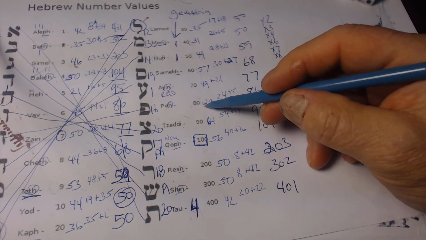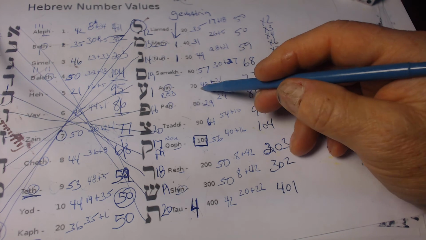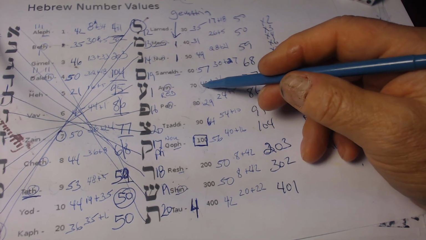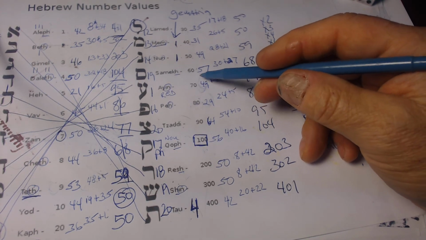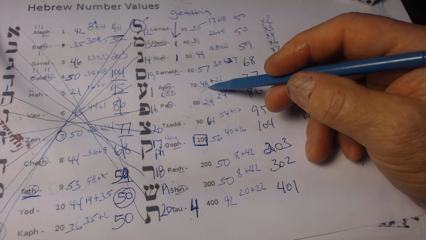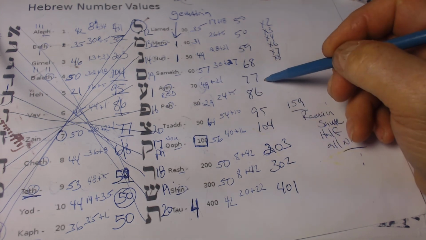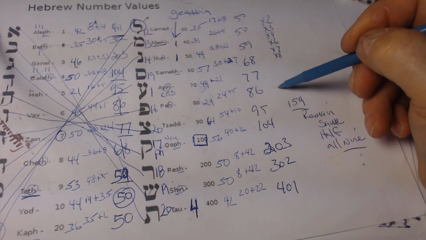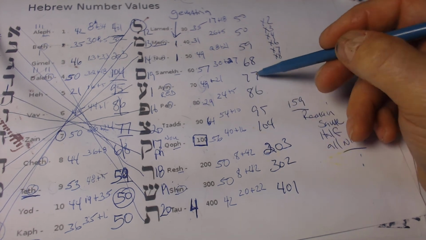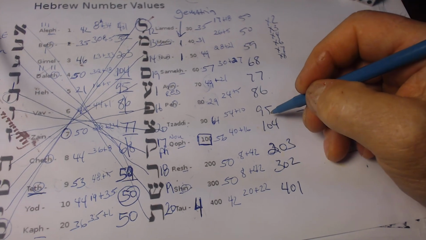Why do I have 29? Oh, yes, the total count of 29. 7 times 7, this is the green 8. The word 8 is 49. The word green, okay, is 49. 77, the Christ, is in ayin. 86. Again, we get tzaddik.